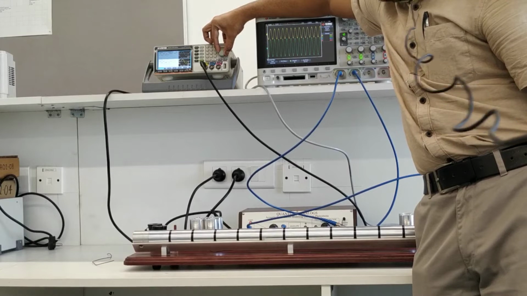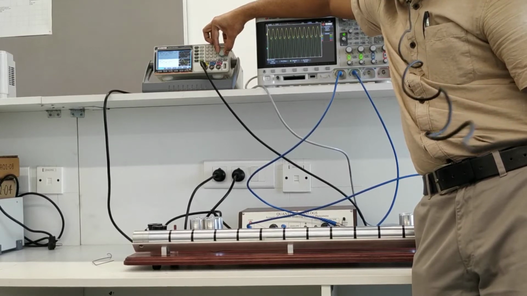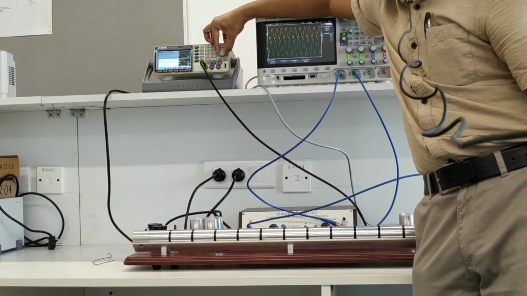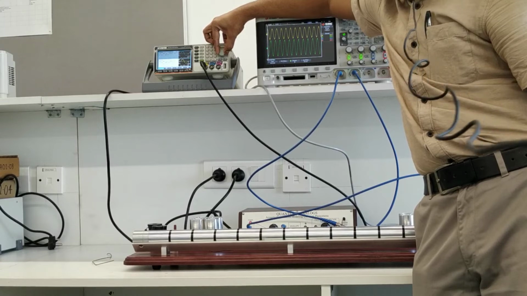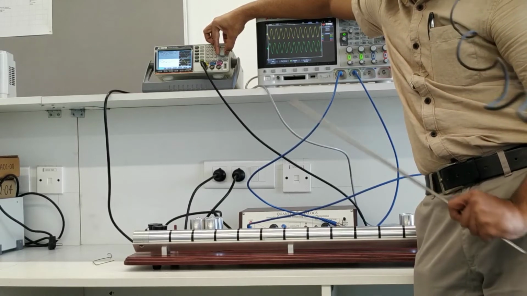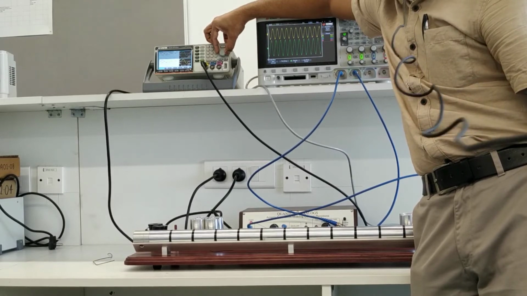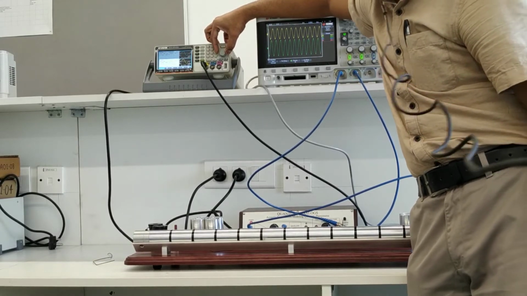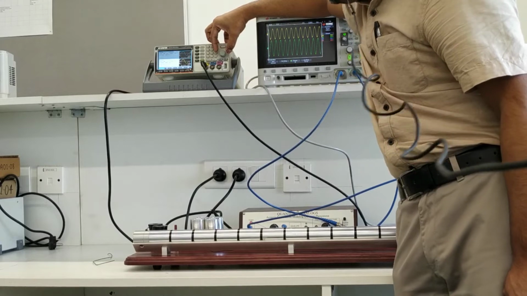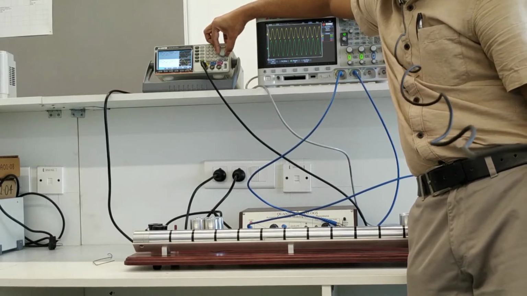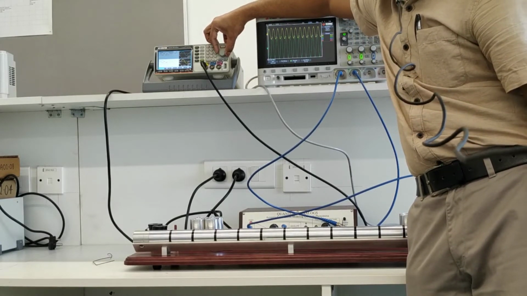Now again, if I go back, so I will go back again so that I can clear this. So now I am increasing the frequency. I increase it one step, becomes around, I think, something around 280. Now increase it one more step. You see now it has increased.